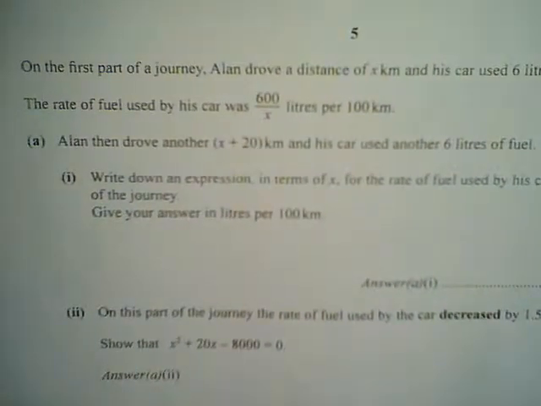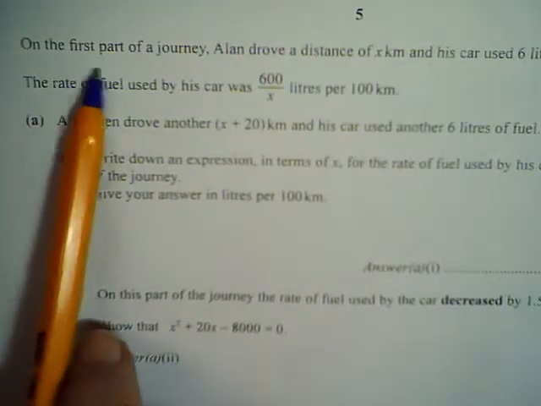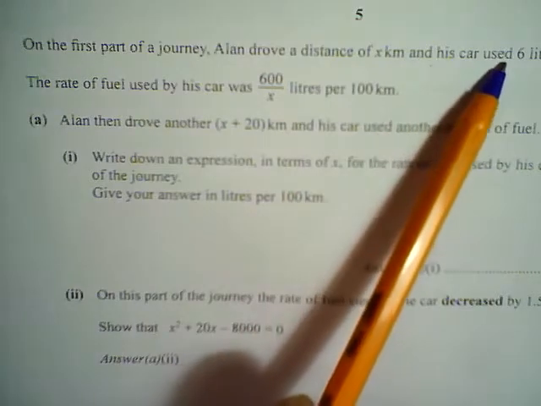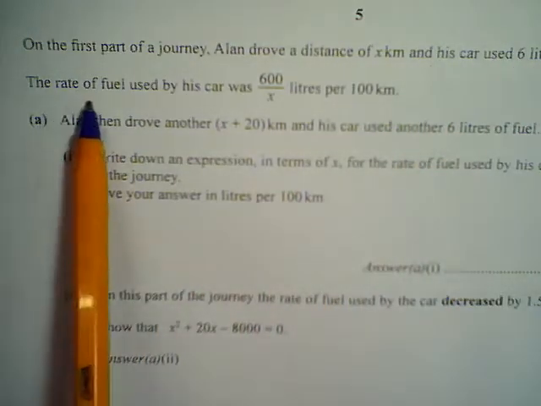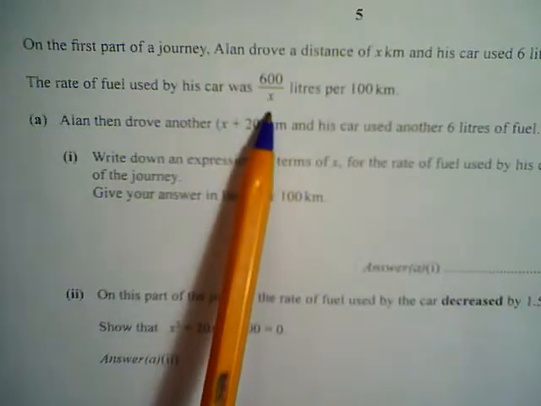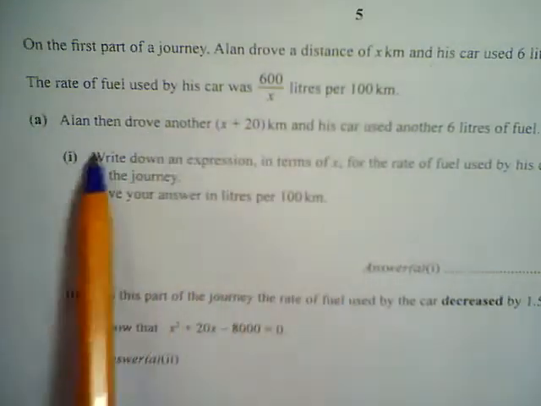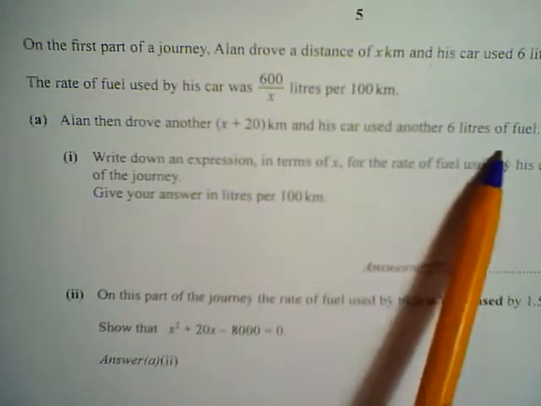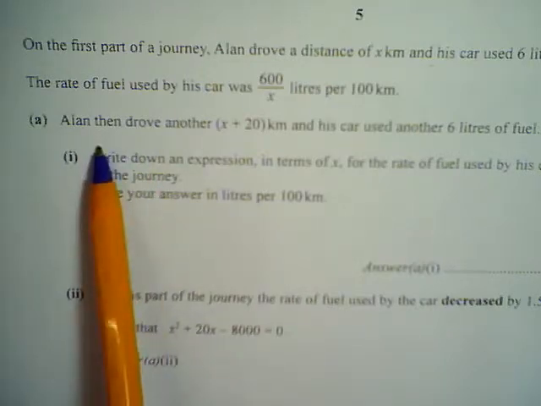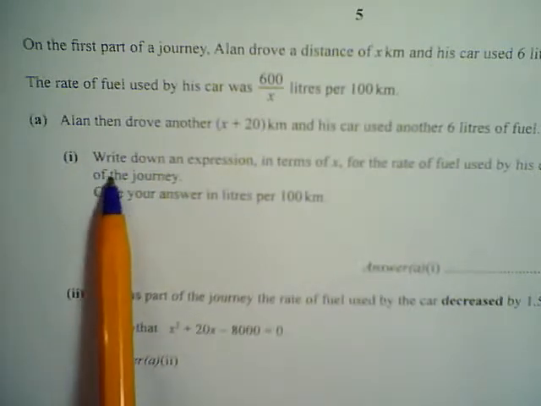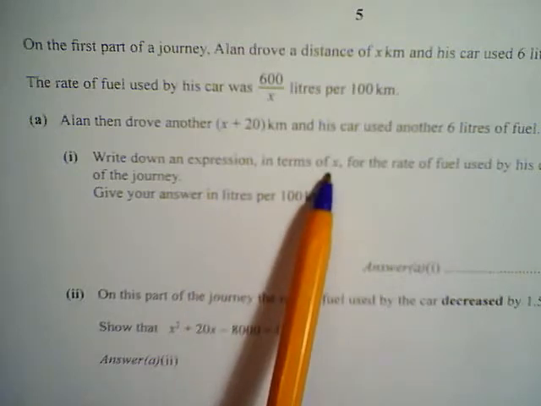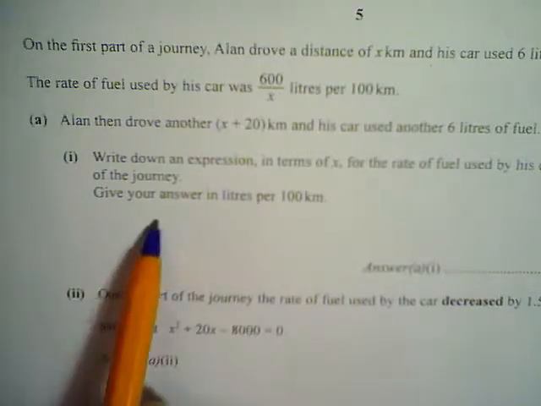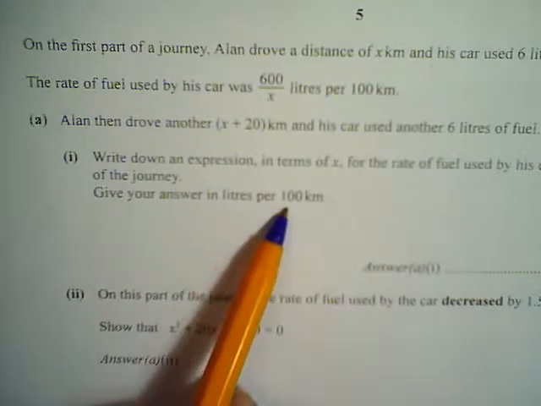Okay, good. Question 3 says, on the first part of our journey, Alan drove a distance of X kilometers and his car used 6 liters of fuel. The rate of fuel used in his car was 600 over X liters per 100 kilometers. Alan then drove another X plus 20 kilometers and his car used another 6 liters of fuel. So it must have been a little bit lighter on fuel that time round. Write down the expression in terms of X of the rate of fuel used by his car on this part of the journey. Give your answer in liters per 100 kilometers.